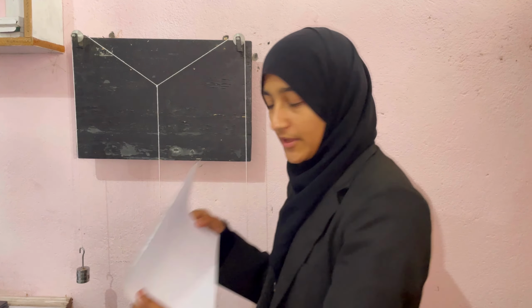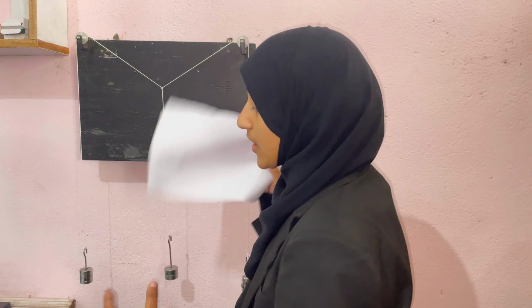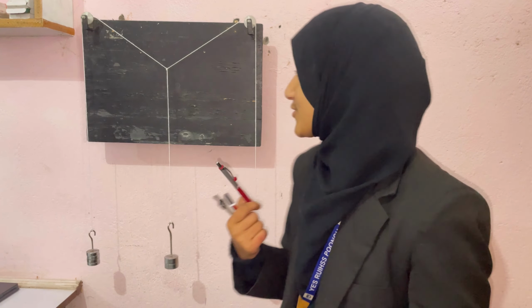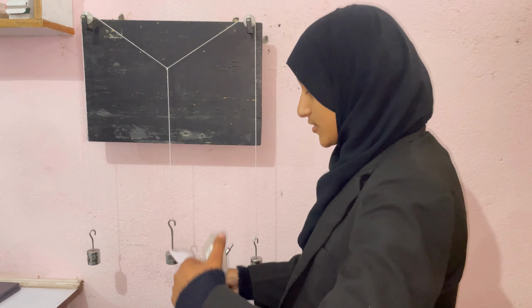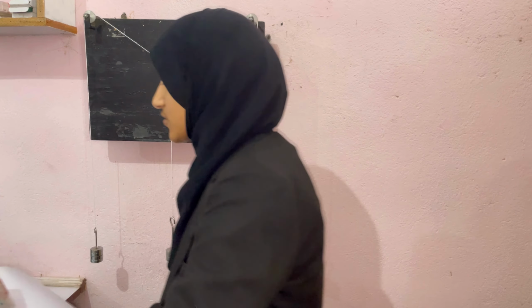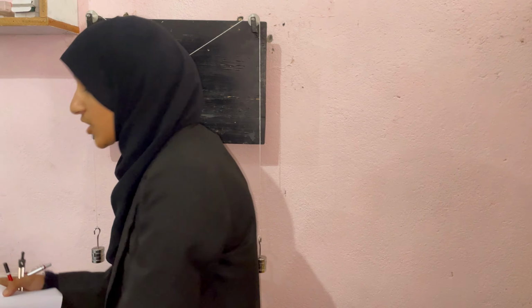What are the requirements of this experiment? Firstly, we need a sheet to place there, and to stick this sheet we need some pins. For the calculation and measurements we need these two things, as well as this protractor and a pencil, of course, to do everything. And this is the Gravesand's apparatus, the first and foremost requirement.